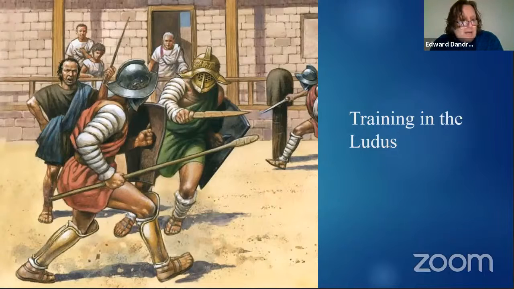So in terms of training, there is a system in place, a kind of culture of training that many of the schools share. All of these individuals start off as novices. The term in Latin is tiro, and then specific attention is paid to them. Some will be trained in certain styles of fighting.